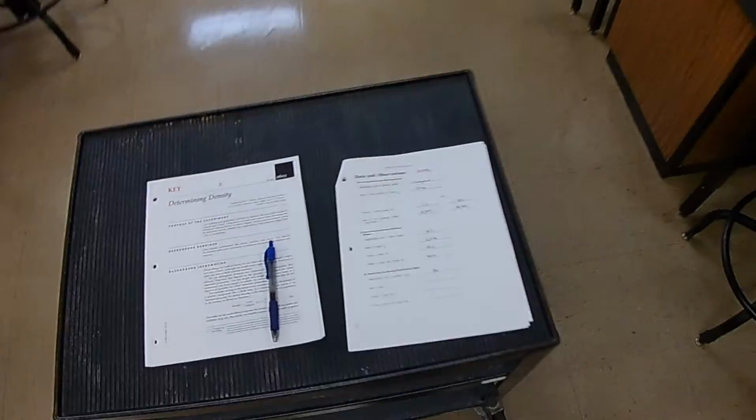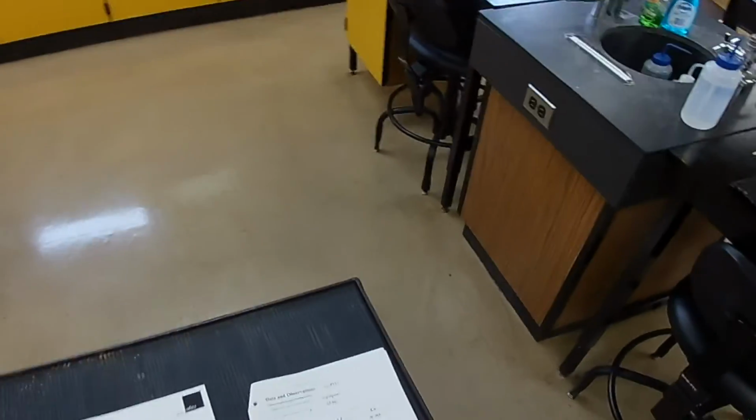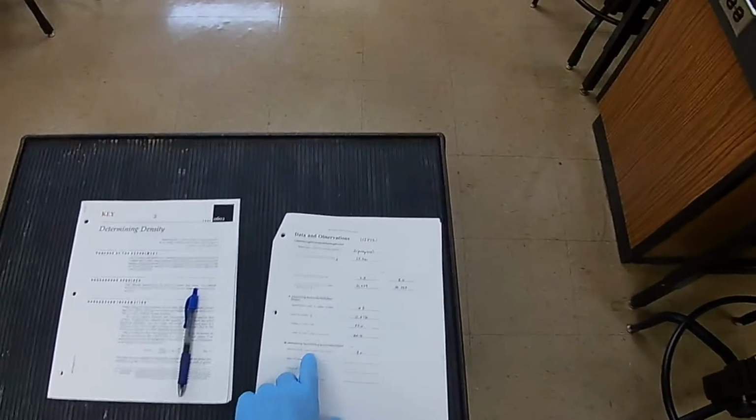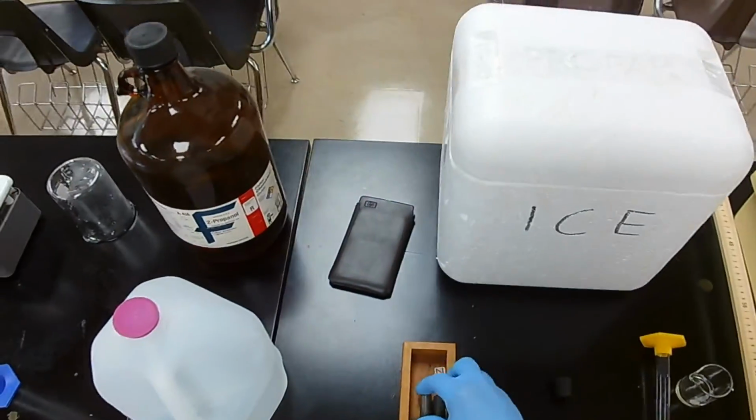Okay, what do we do for what the method calls for an unknown object? I'm just going to tell you what the object is. So the identification code of the object is ZN for zinc. And we have cylinders of zinc right here. Here's a cylinder of zinc.